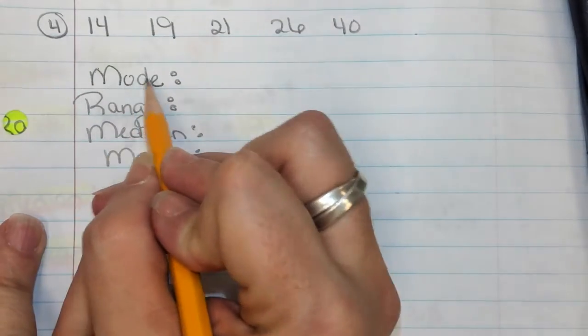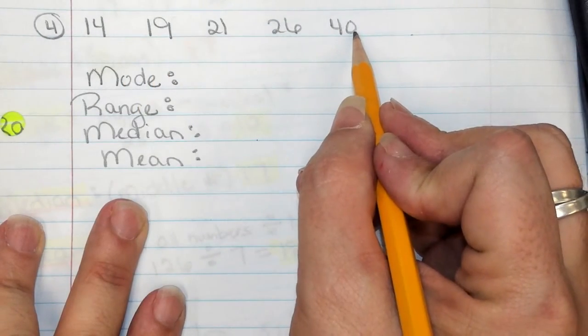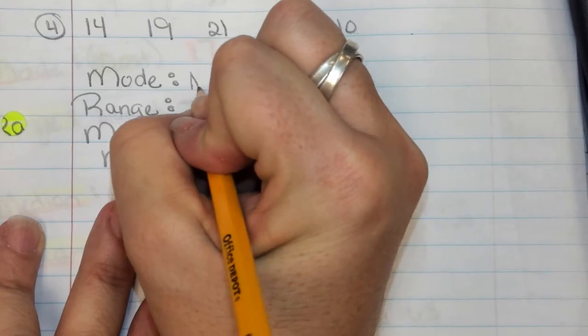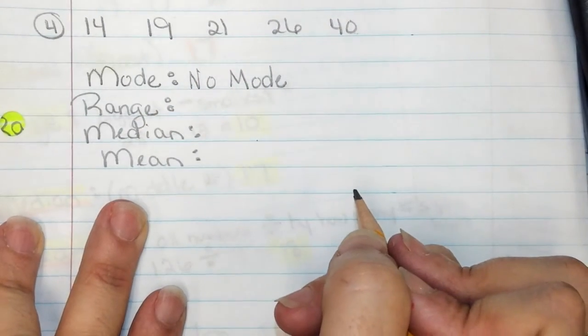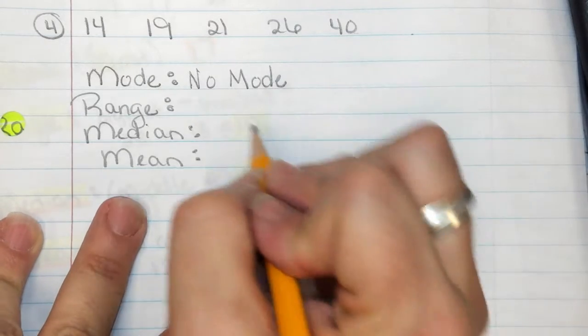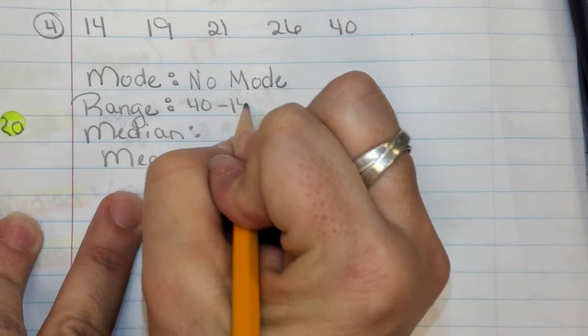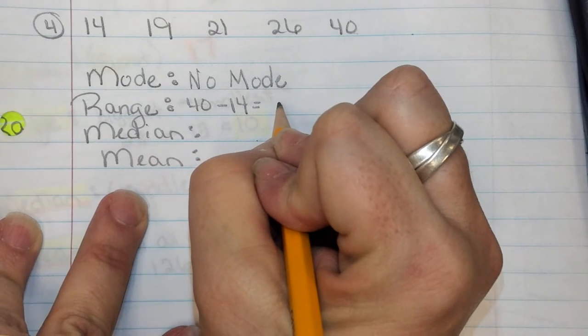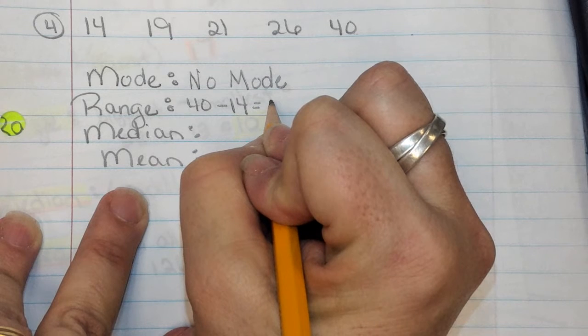Okay. Mode means most. So which one's happening the most? None of them. That's right. None or no mode. Okay. Range would be biggest, which is 40, minus the smallest, which is 14. Answer is? 36.